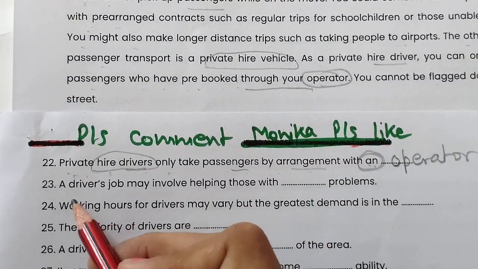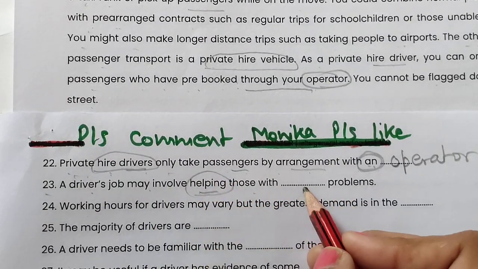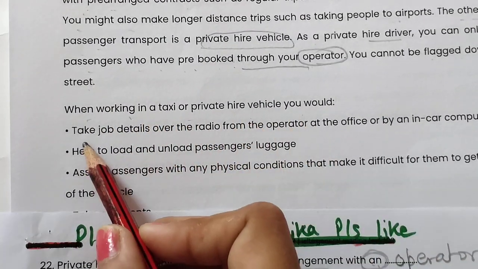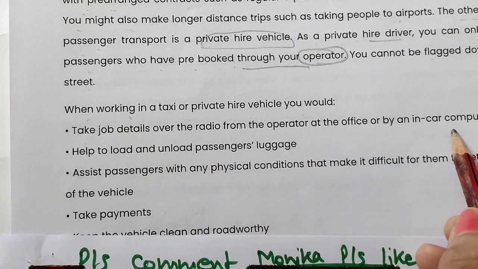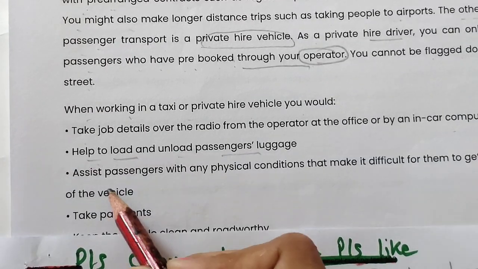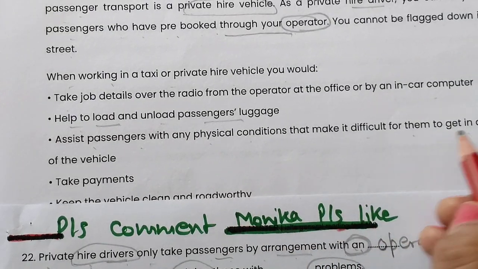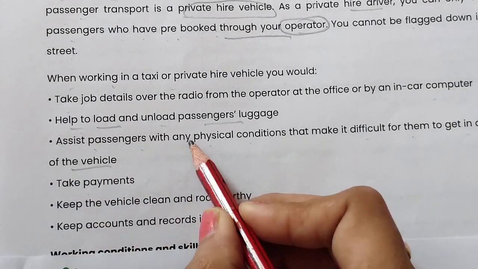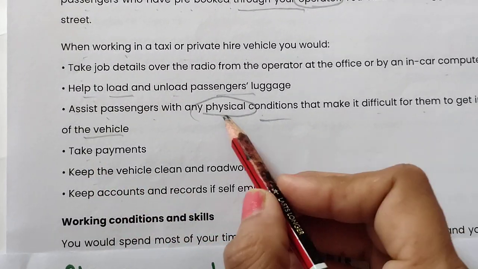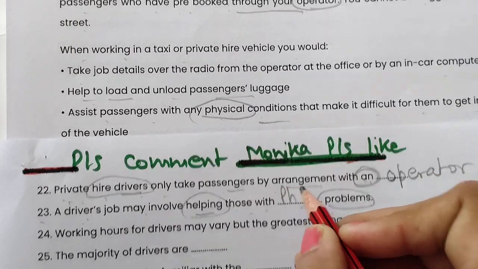Okay, coming to 23rd: a driver's job may involve helping those with problems. So, helping those with some problems. When working in a taxi or a private hire vehicle, take job details on the radio, car, computer. Help to load and unload passengers' luggage. Assist passengers with any physical conditions that make it difficult for them to get in and out of the vehicles, take payment. So I think a physical condition is a physical problem. So a driver's job may involve helping those with physical problems. See this sentence.